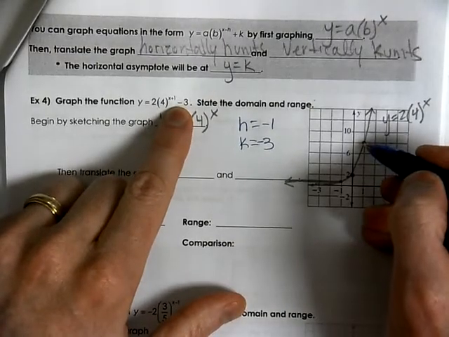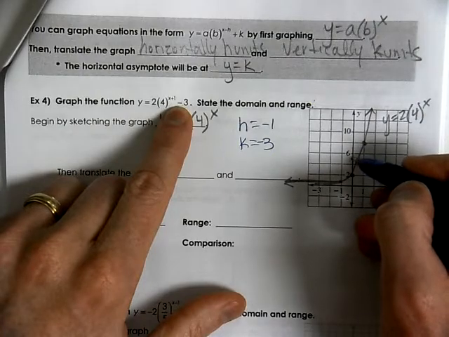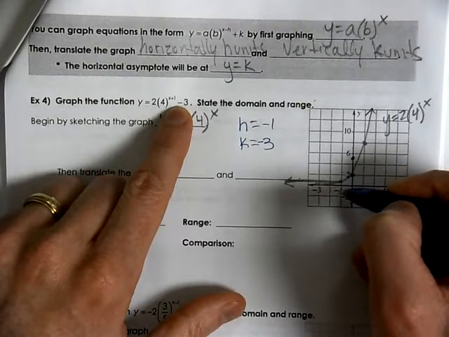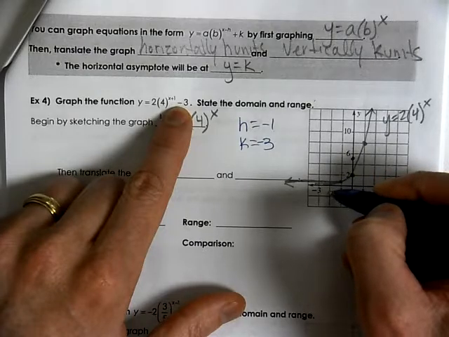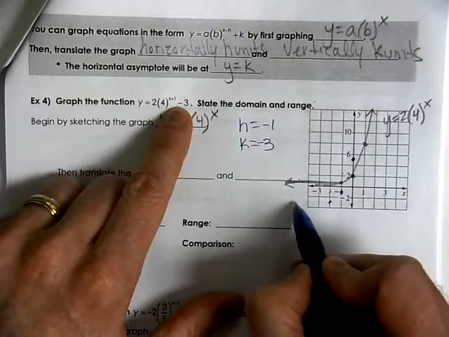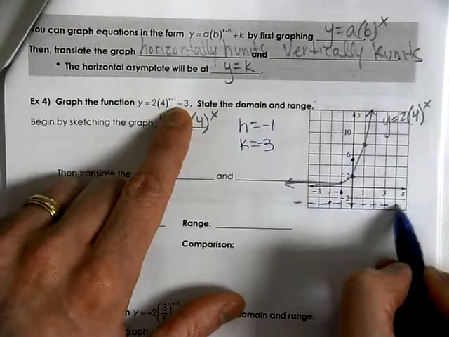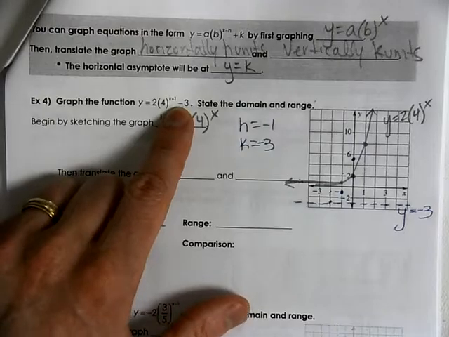So we're going to go to the left 1 and down 3. 1, 2, 3. Watch your scale. To the left 1 and down 3. So we're down here, trying to figure out where we are. This is y equals -3 as our asymptote.